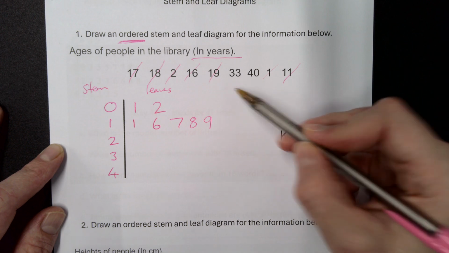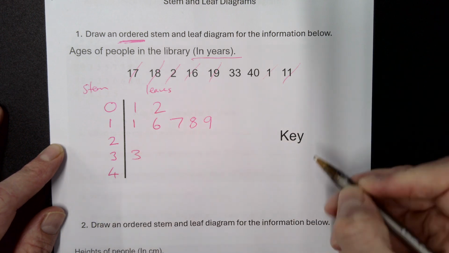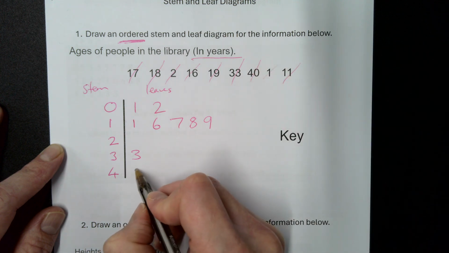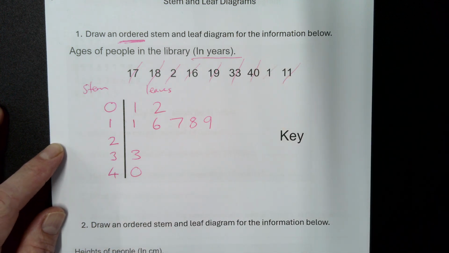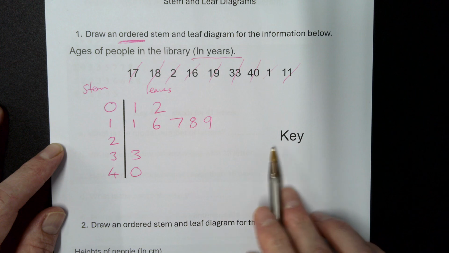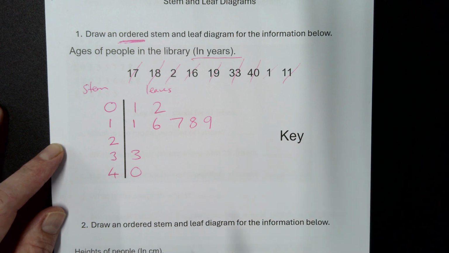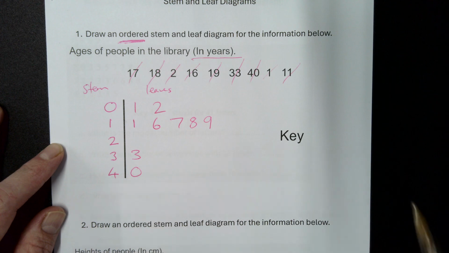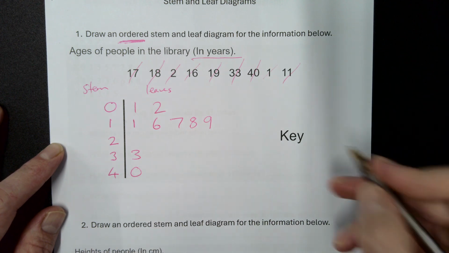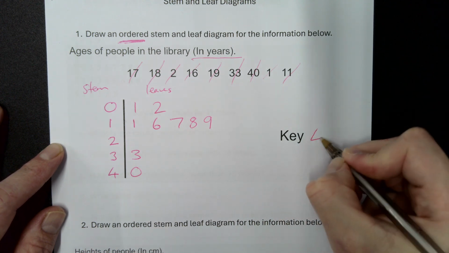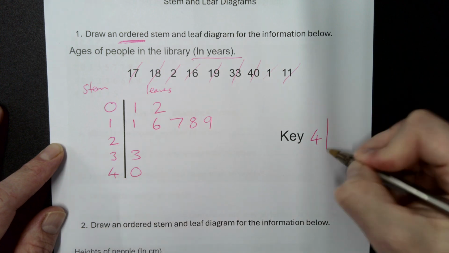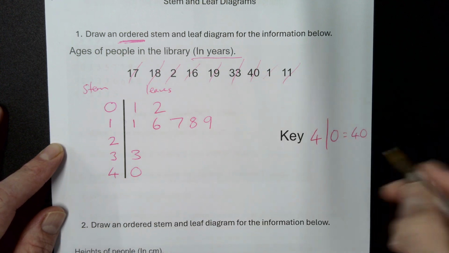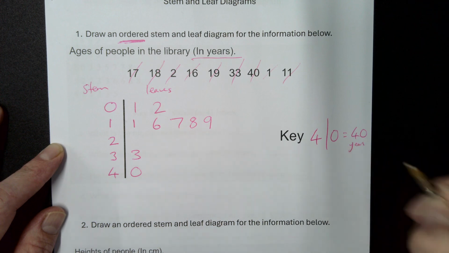Alright, we have got 33, so you put a 3 in the 30s row. And we've got a 40, so you put a 0 in the 40s row. Now we've got a key to fill in, so we can pick any number from here. I might pick 40 at the bottom. So our key says 4, line, 0 equals 40. And it's in years, so we put 40 years.